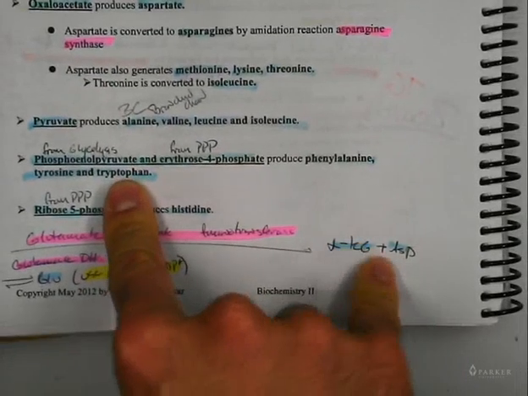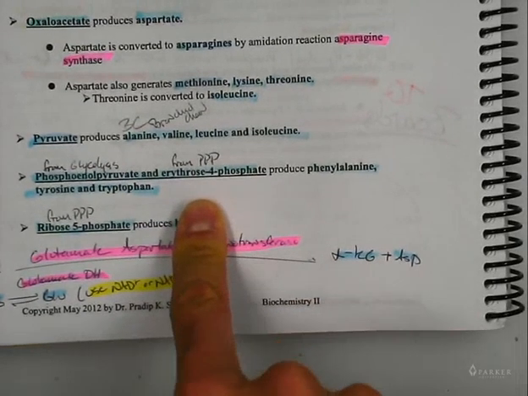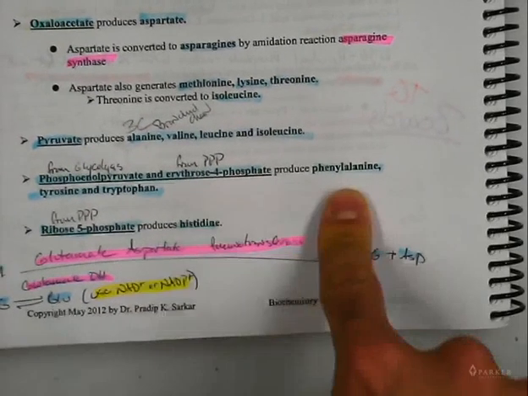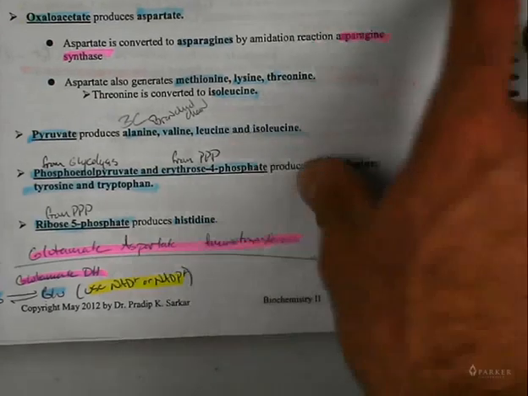The combination of phosphoenolpyruvate and erythrose 4-phosphate, which comes from the pentose phosphate pathway, produces phenylalanine, tyrosine, and tryptophan. Both of those, phosphoenolpyruvate from glycolysis and erythrose 4-phosphate from the pentose phosphate pathway, produce your aromatic amino acids. How do I know it's both of them? Because phosphoenolpyruvate is three carbons, and these are much more than three carbons.